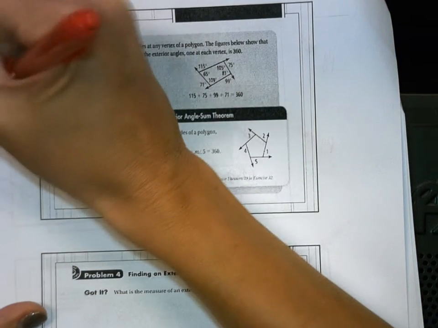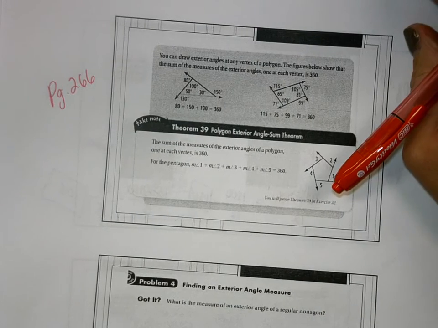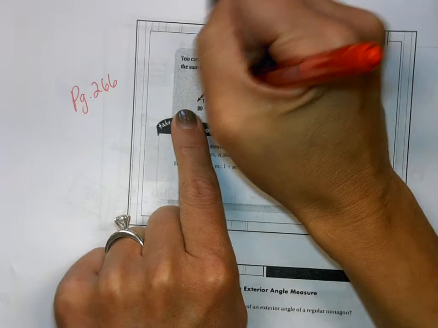Okay, what's pretty cool about exterior angles is that all of your exterior angles will always add to be 360. How you find exterior angles is, see here, you have a triangle. Okay, I'm going to just draw this triangle here.